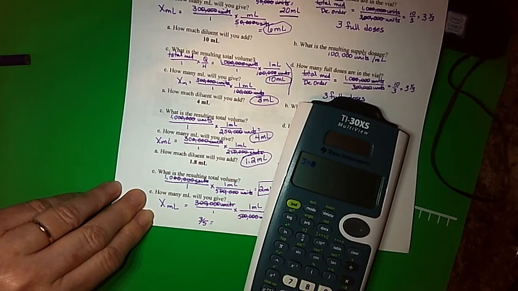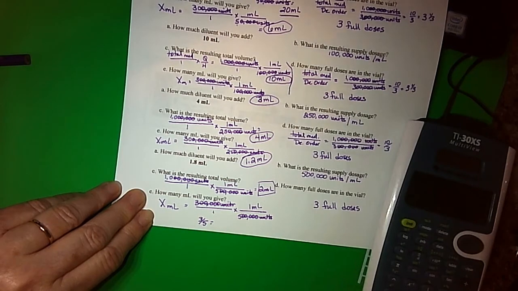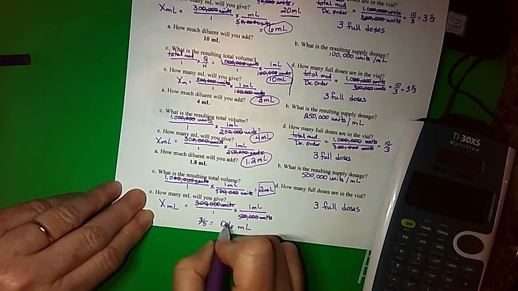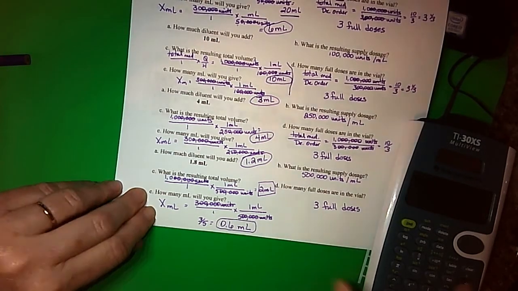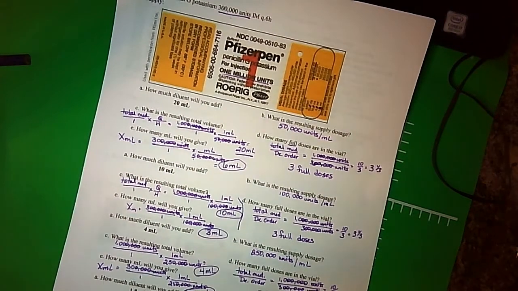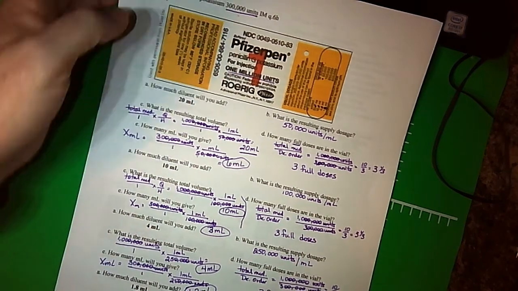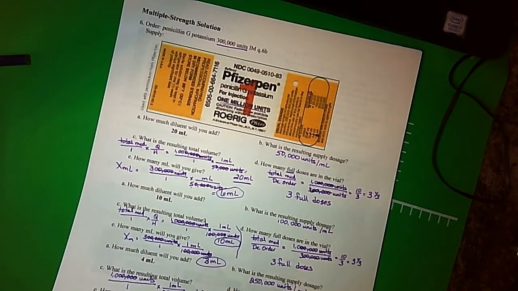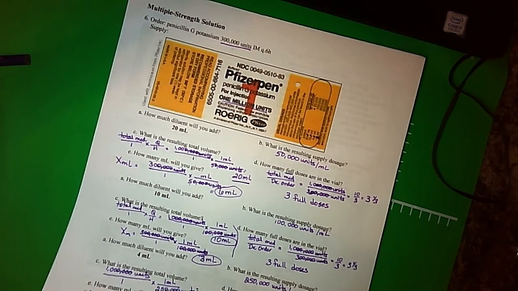So 3 divided by 5 is 0.6. So 0.6 milliliters. Okay. When you're trying to determine how much you're going to give, or how much diluent you're going to add, you don't have to work all of them out.